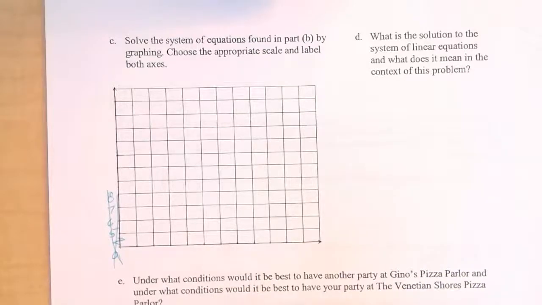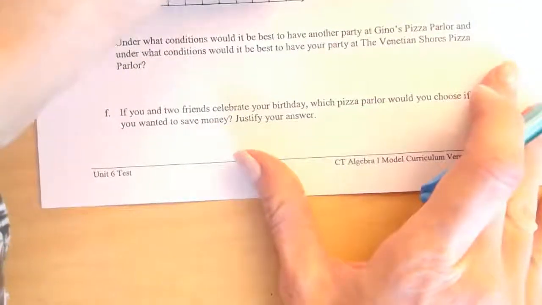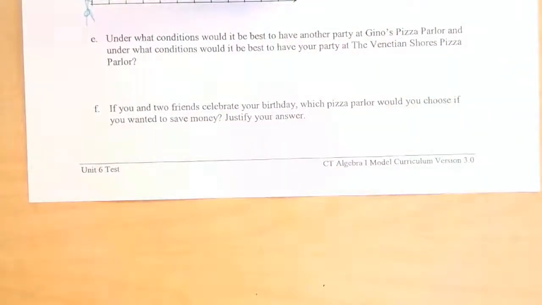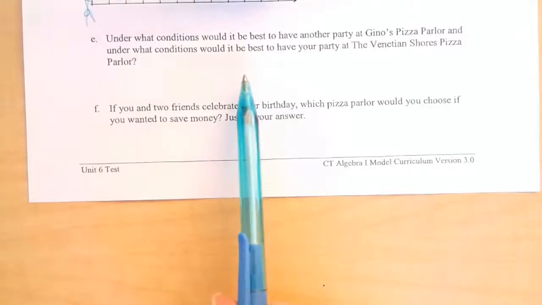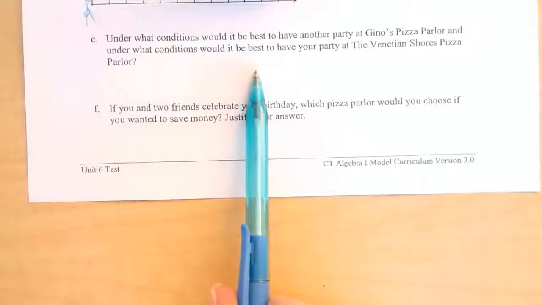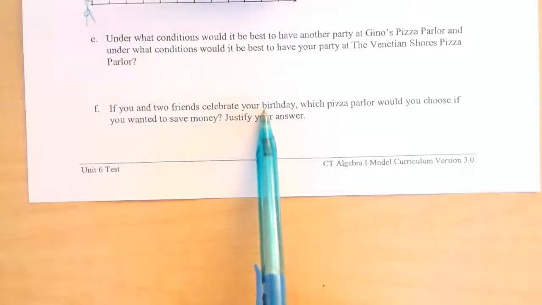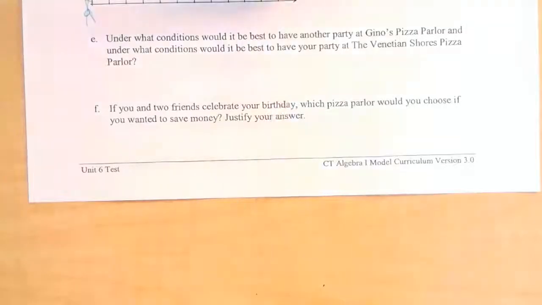For E and F, you're using your work, whether it's the graph or the solution you came up with, or just trying to put in different values into the equations you came up with, right? They're asking you under what conditions would it be better to have a party at one place versus the other. Well, you can do some modeling, put in some values for different numbers of pizzas and see what the costs are. Here your focus is for both of these questions on the cheapest option. Okay, so that would be page 1.